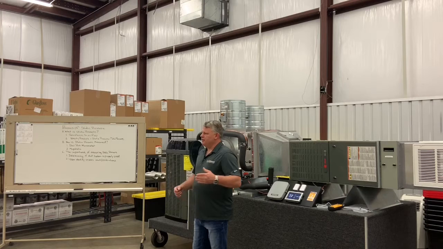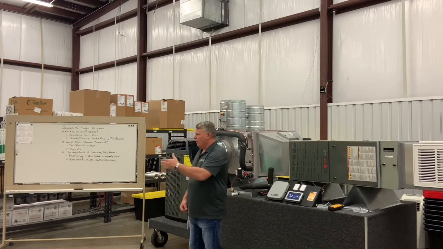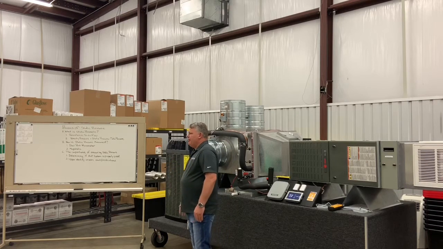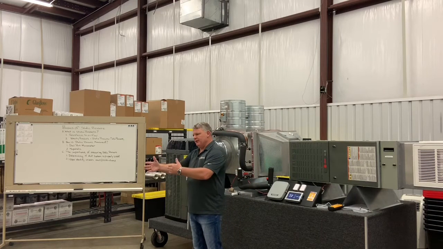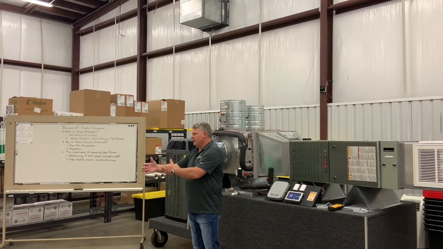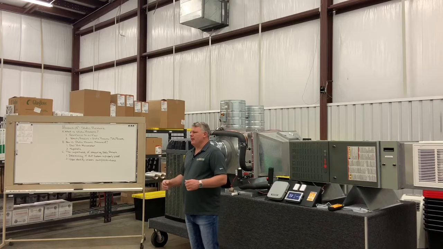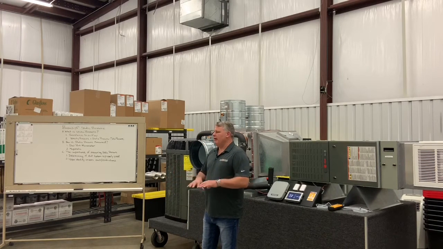Velocity pressure is the force of the air, the pressure of the air moving forward in one direction. See, on the end cap of the plenum, what is happening is that air comes out of the furnace through the evaporator coil and hits the end of that plenum, and that is where we convert velocity pressure into static pressure. Static pressure is a pressure that exerts itself in all directions.